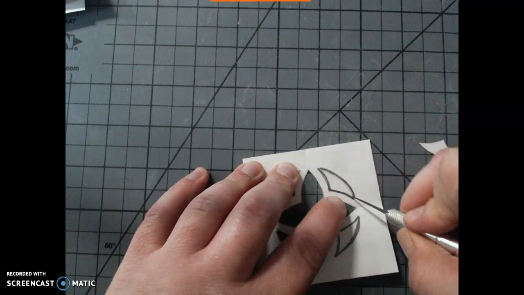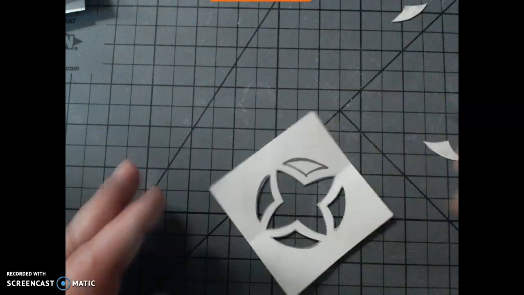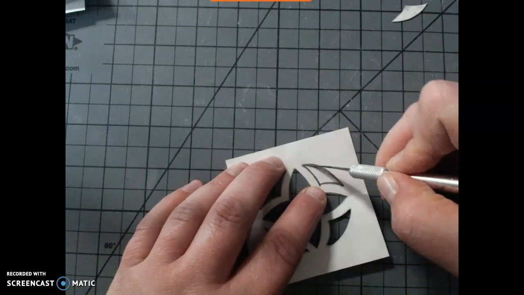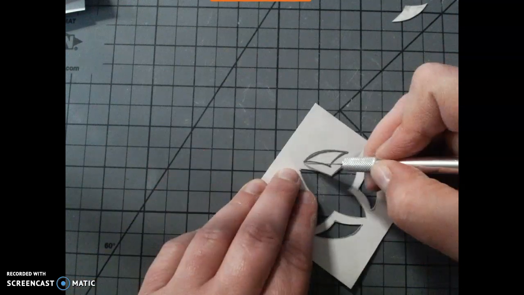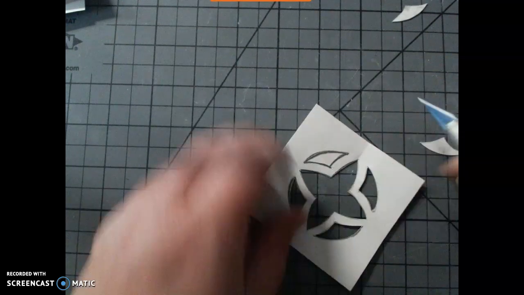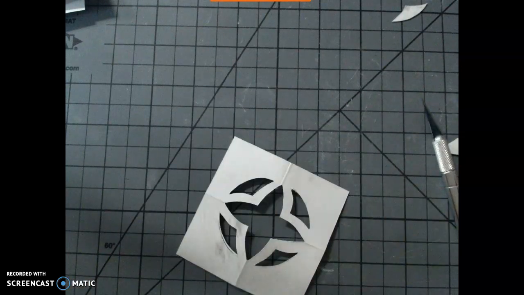If you need to recut, you can do that. Okay, so that's what my design looks like.